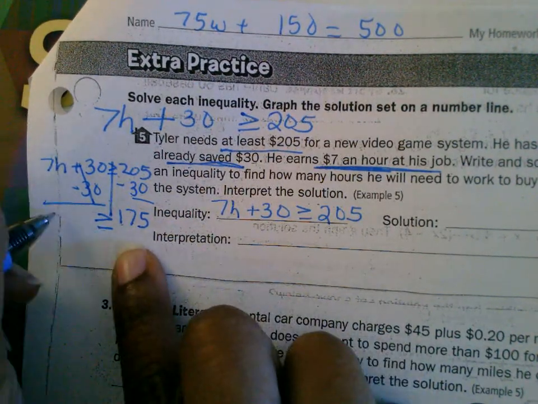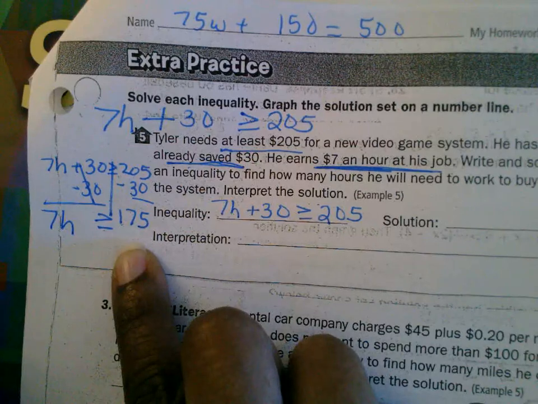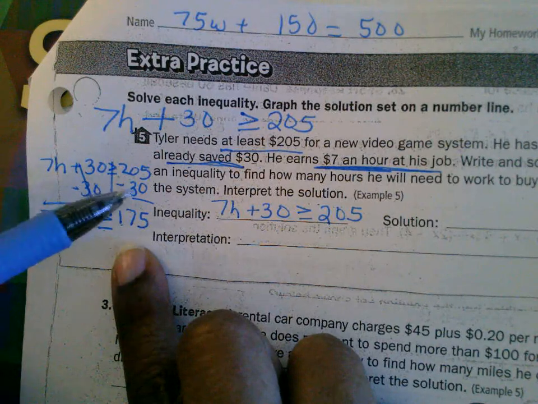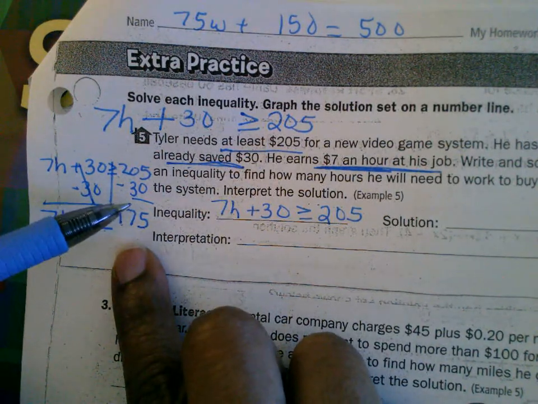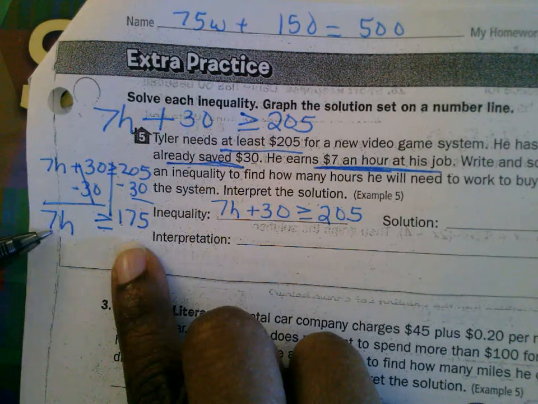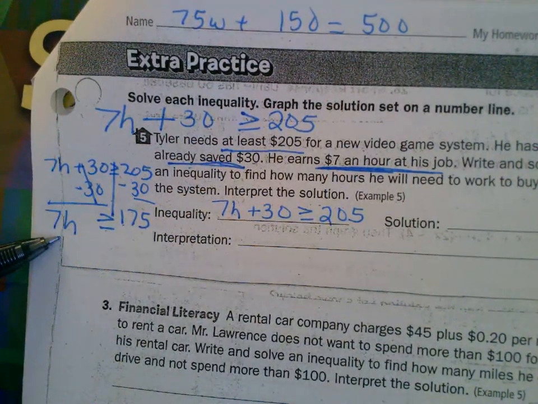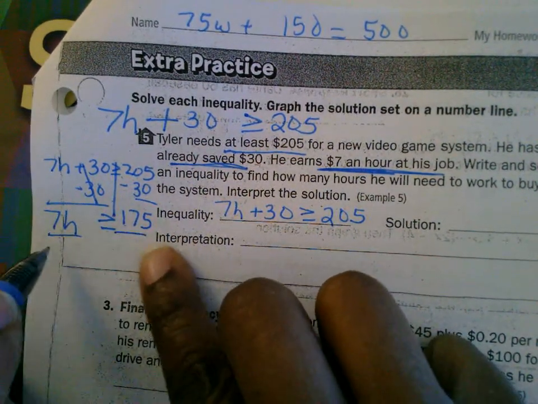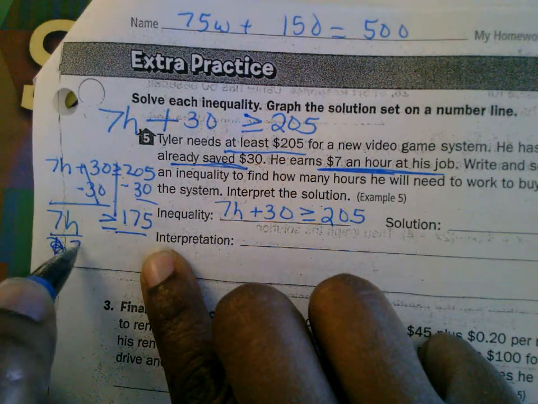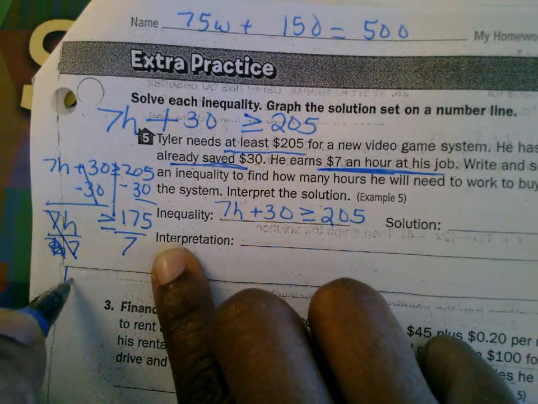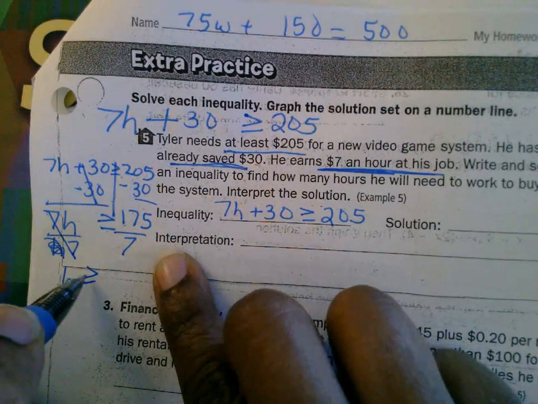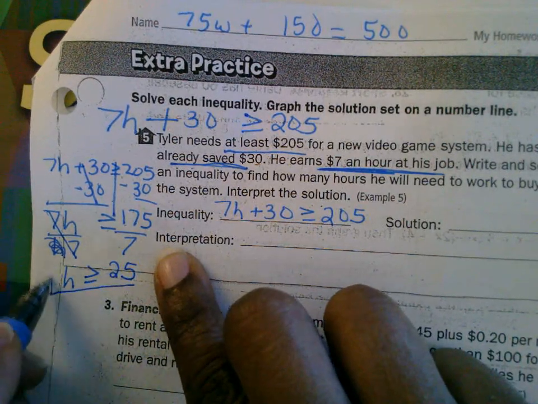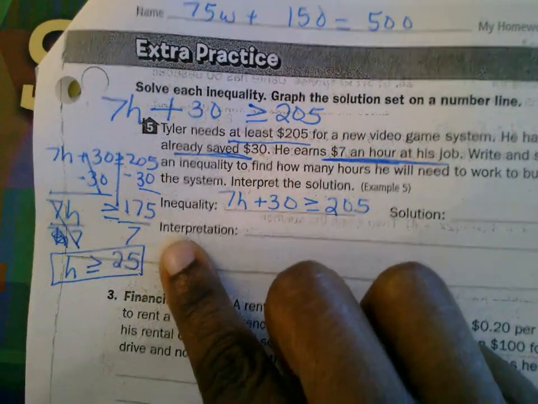That $175, he's going to work every hour and earn $7 to pay it. He's gonna have to work 25 hours. He's gonna have to work at least 25 hours in order to make that 175 for that game system.